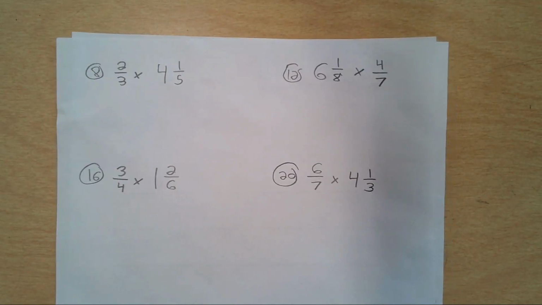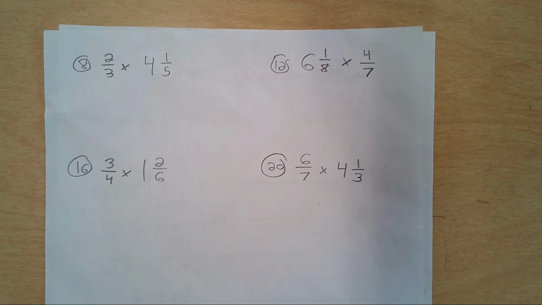Here we go. First 4. Number 8, 12, 16, and 20, right down the row there.